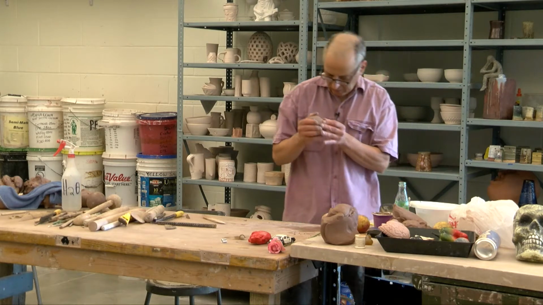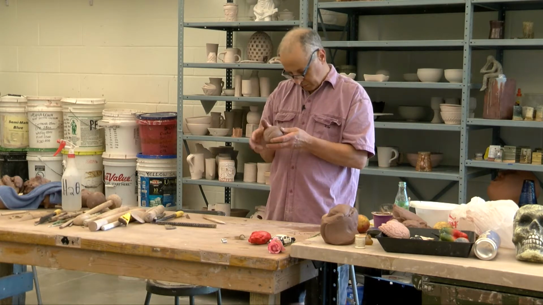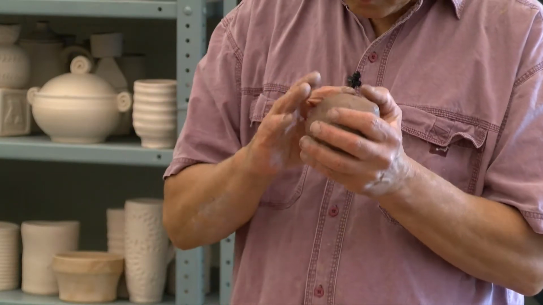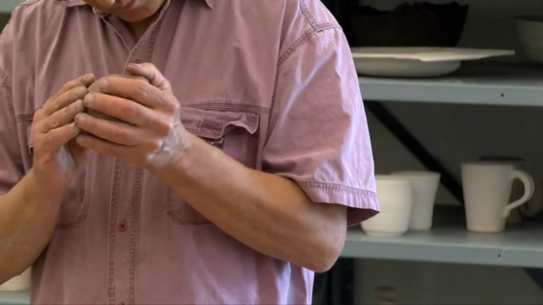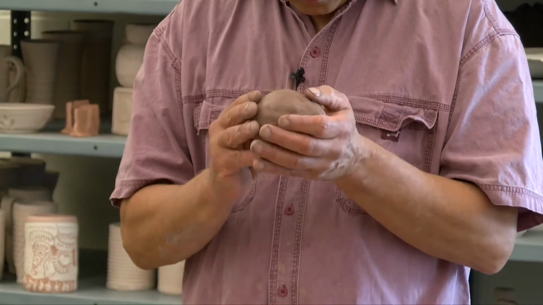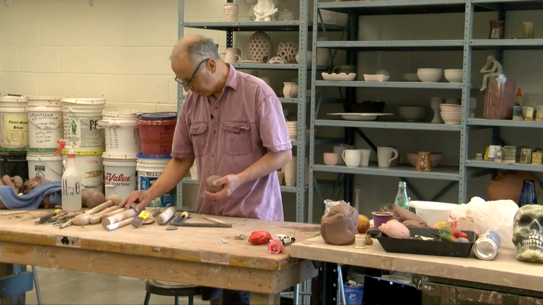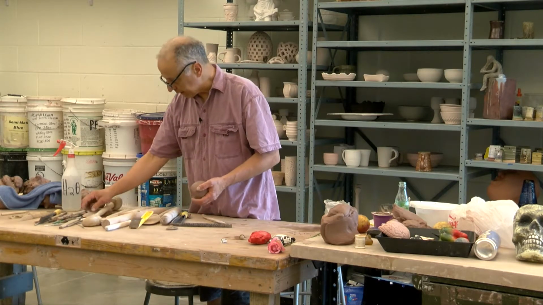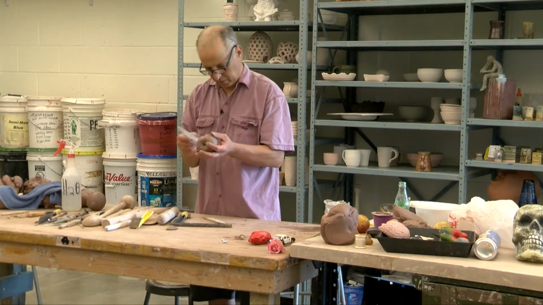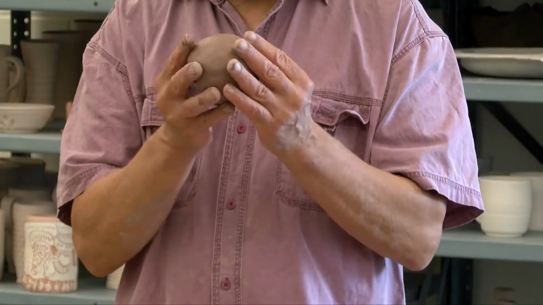There we go, that's working. So there's going to be a limit as to how far I can go with this, because I can still move the walls.